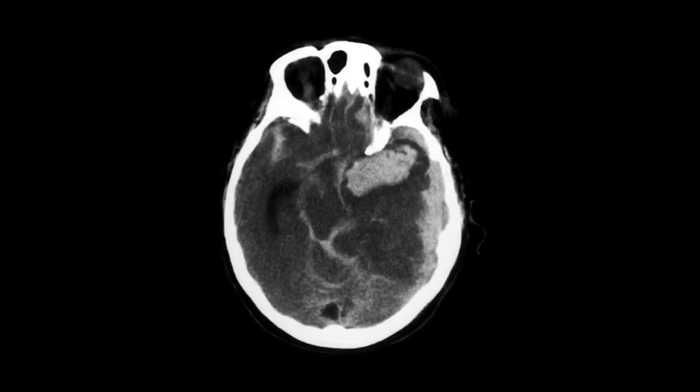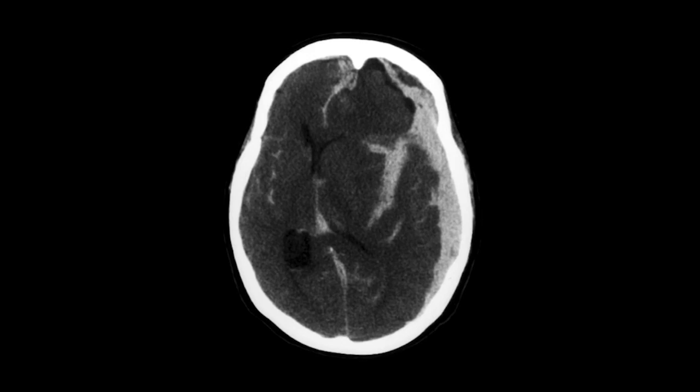Here's another patient with a large left anterior temporal hematoma, left uncal herniation or transtentorial herniation, and trapping of the right lateral ventricle. Of course, the prognosis for this injury is not very good. This is one slice higher up showing the associated large left holohemispheric subdural hematoma and traumatic subarachnoid hemorrhage in the sylvian fissures and in the anterior interhemispheric fissure.